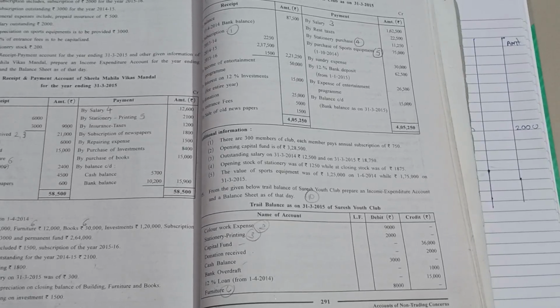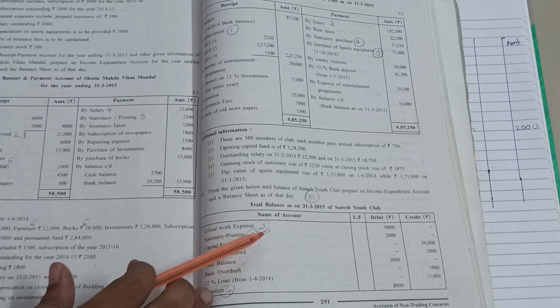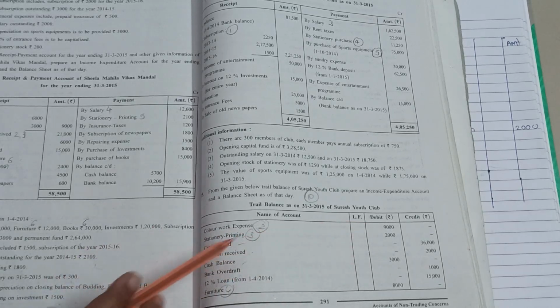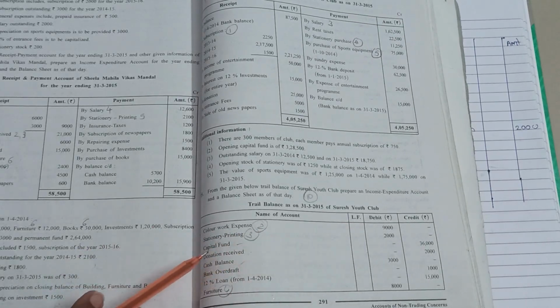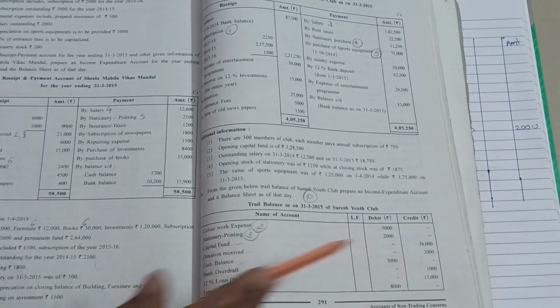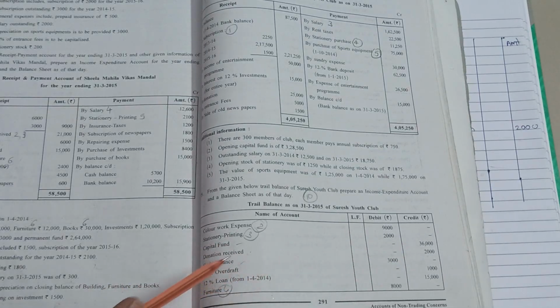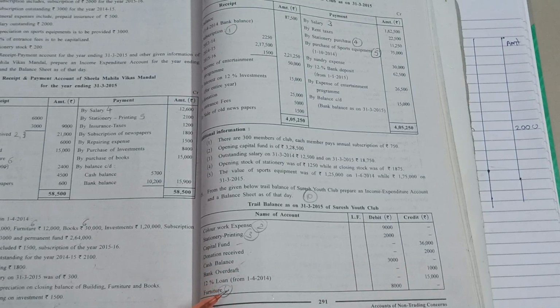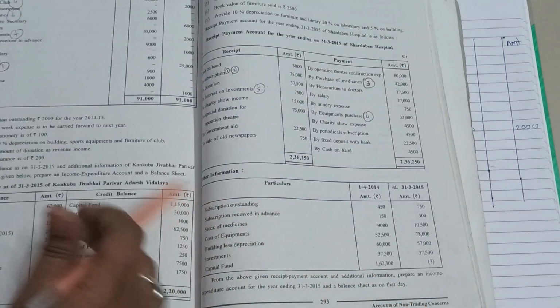Sum number 15, chapter number 9, accounts of non-trading concern. Color work expense 9,000, stationery printing 2,000, capital fund 36,000, donation received 2,000, cash balance 3,000, bank overdraft 1,000, 12% loan 15,000, furniture 8,000.